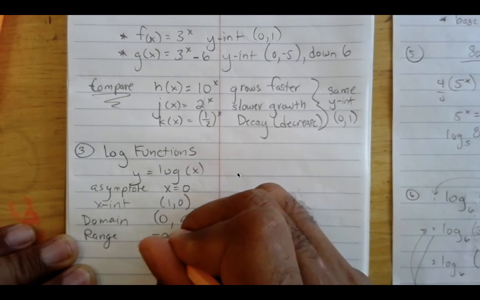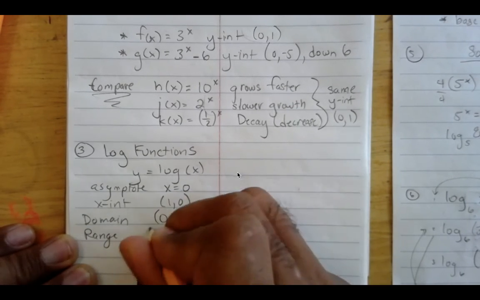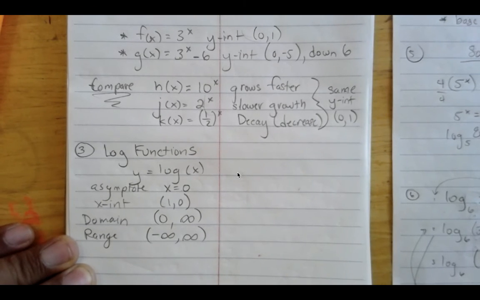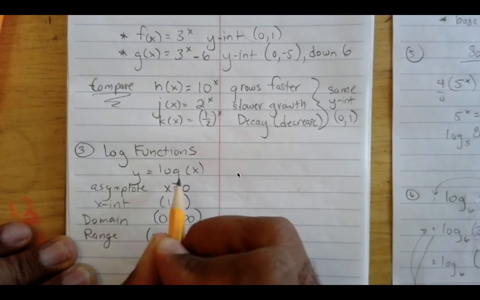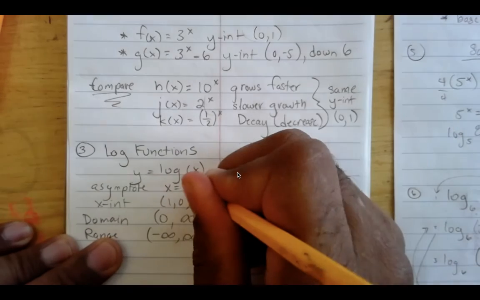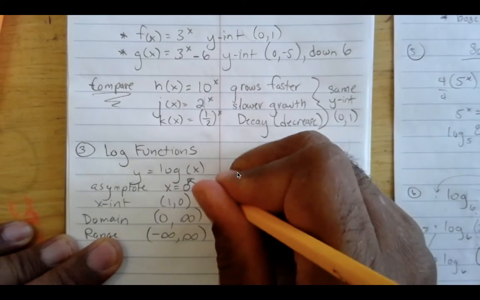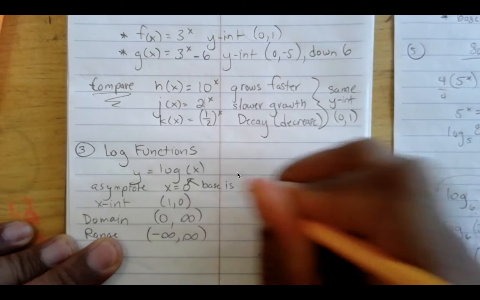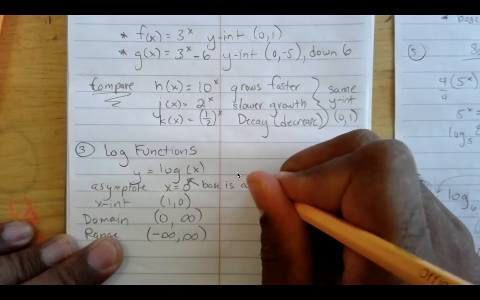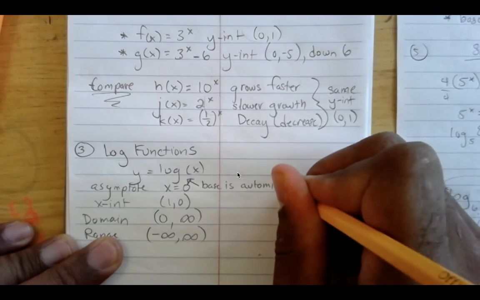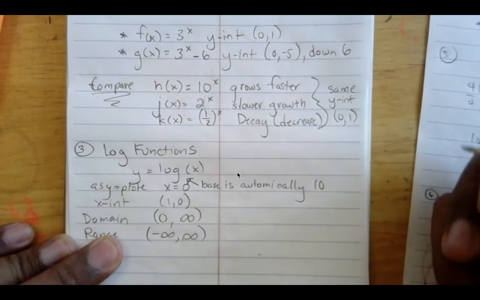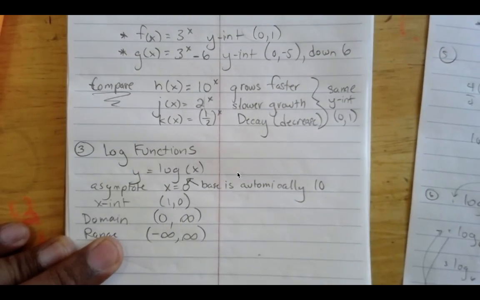So we're going to use negative infinity up to positive infinity, and we'll use parentheses for both of those. Okay, and the one thing we need to remember too is that the base is automatically 10. If there's nothing written there, the base is automatically 10.